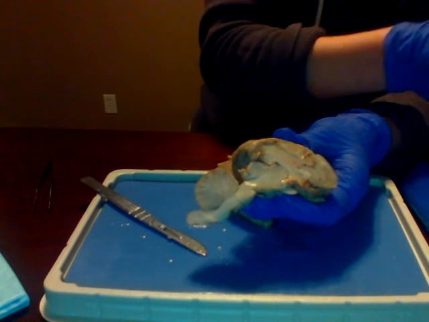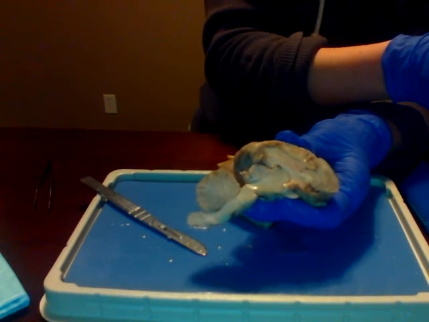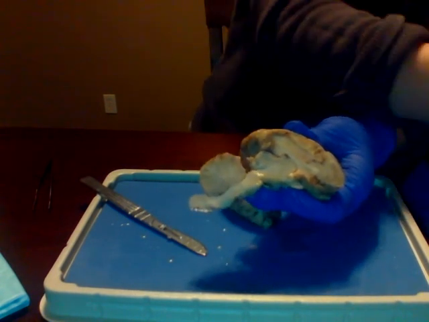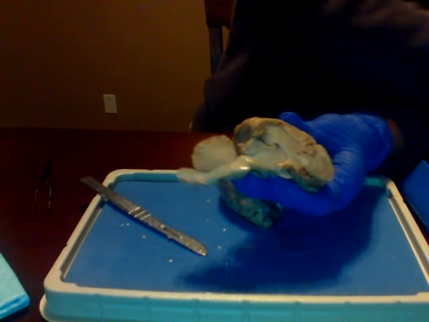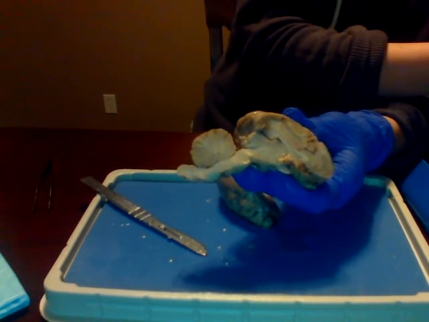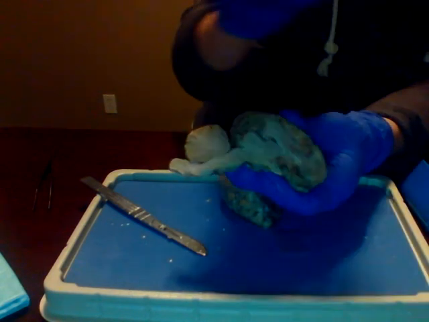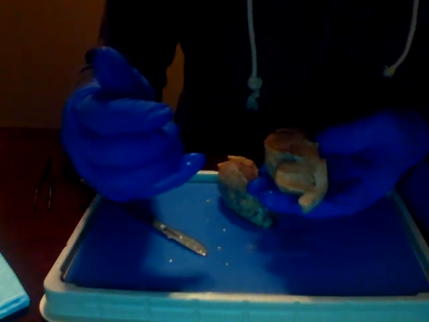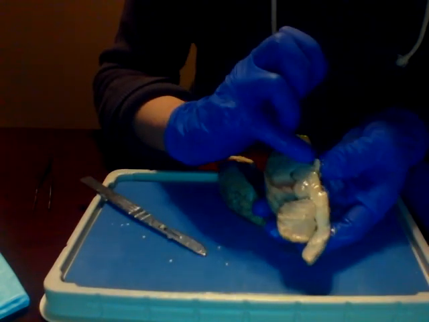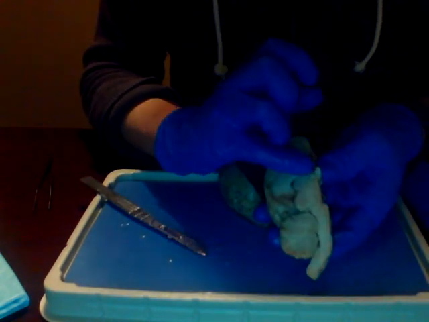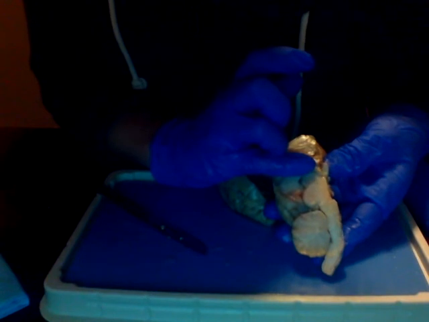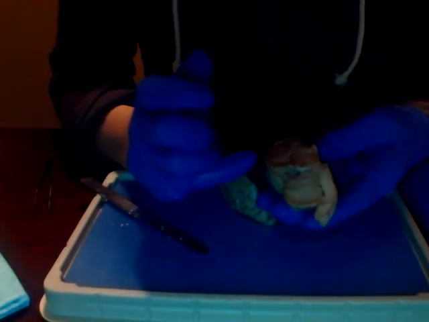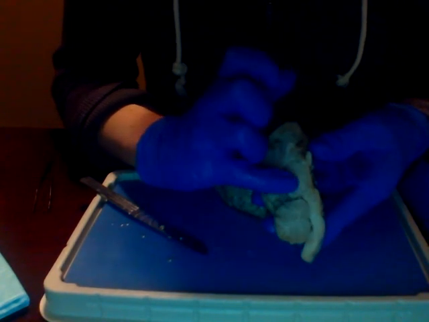And then the pineal gland would be right here. The thalamus and the hypothalamus.